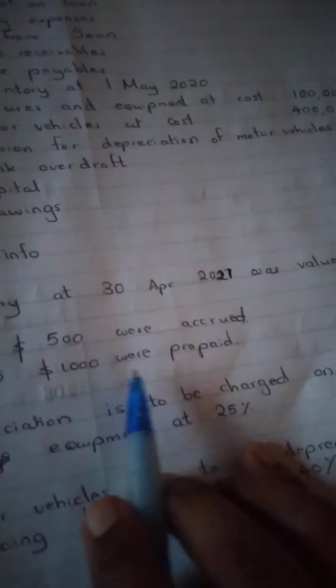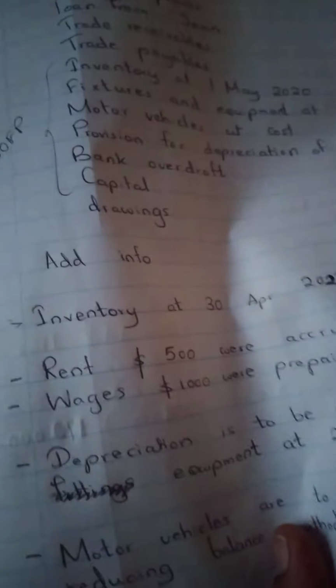Then for wages, it says wages $1,000 were prepaid. Wages paid during the year is $20,000, but inside that $20,000 is $1,000 that have been paid for the next year. So it's not relevant. Therefore, we need to remove that from 20,000.